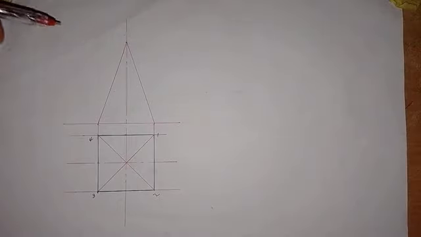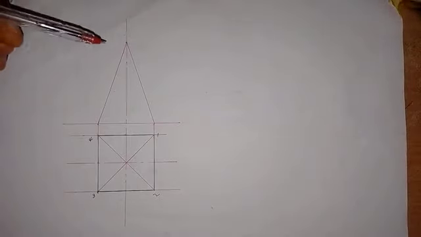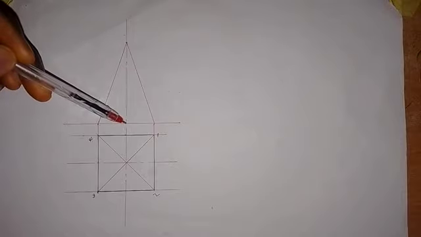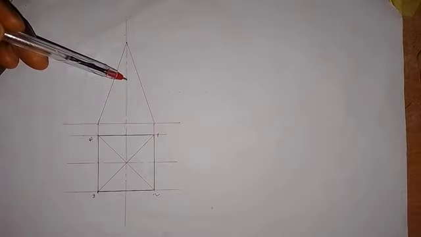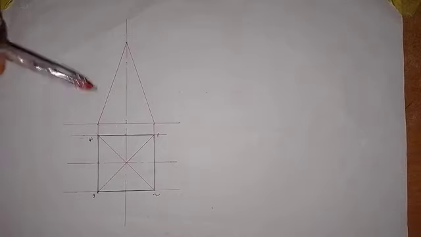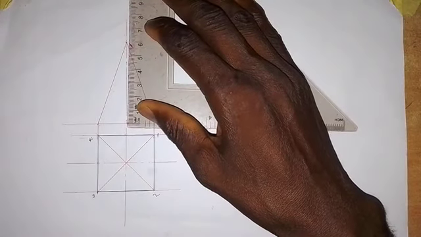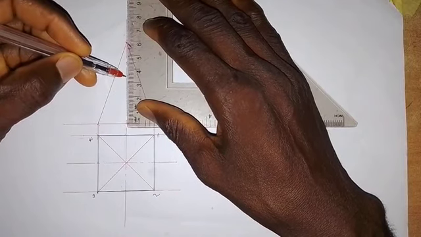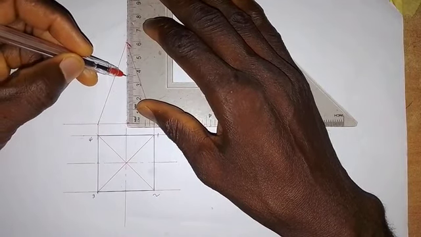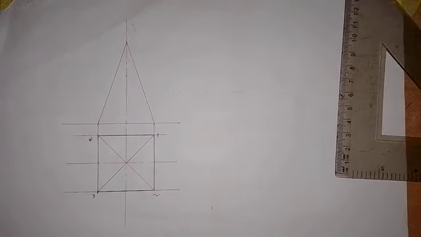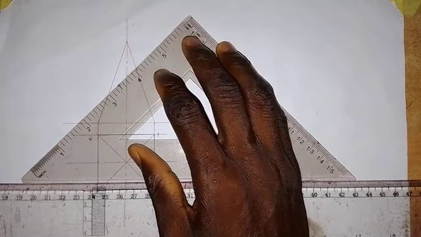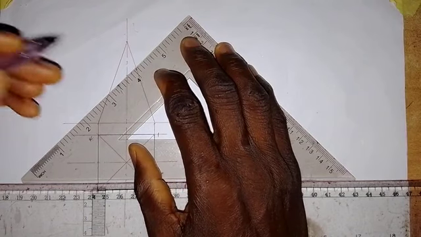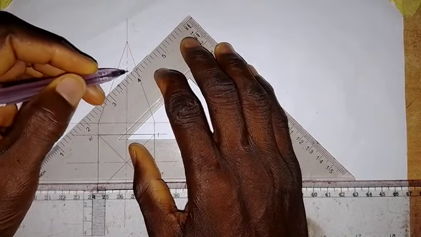The next thing is that we need to draw the cutting plane, and I want the cutting plane to touch this center line at a point 35 millimeters from the base. So all I need to do is take a measurement of 35 millimeters from this point here. This is 35 millimeters. And I want the cutting plane to be at an angle of 45 degrees to the horizontal, so I need to make use of my 45 degree set square. Like this, I will draw the cutting plane now. This is the cutting plane.